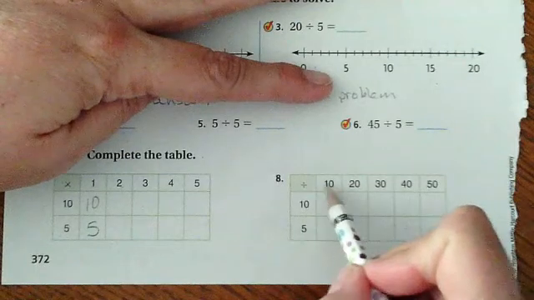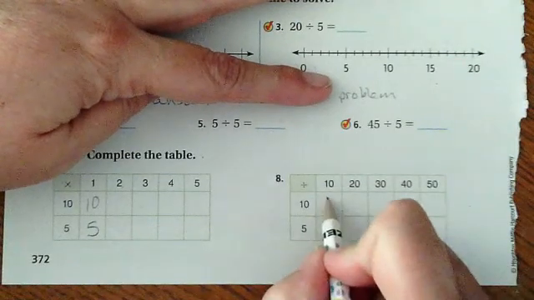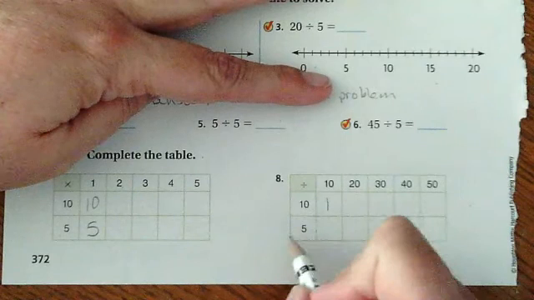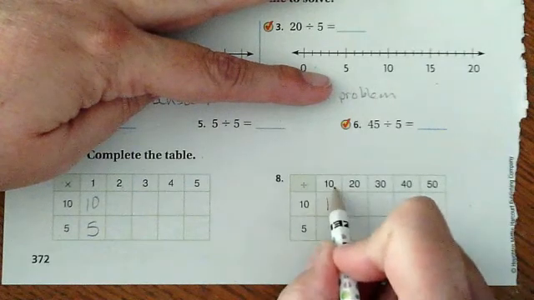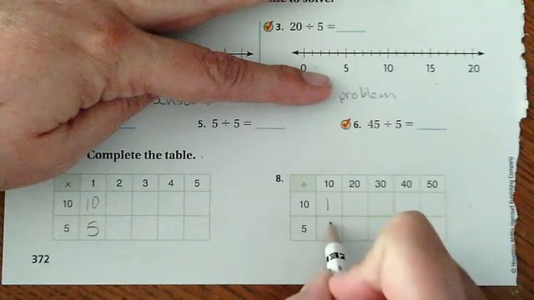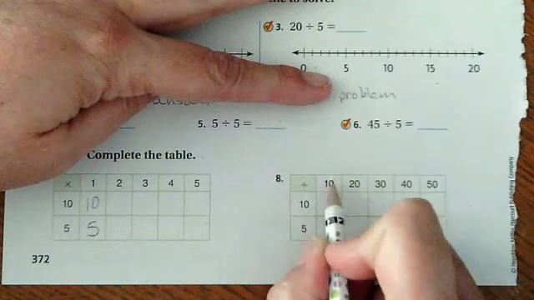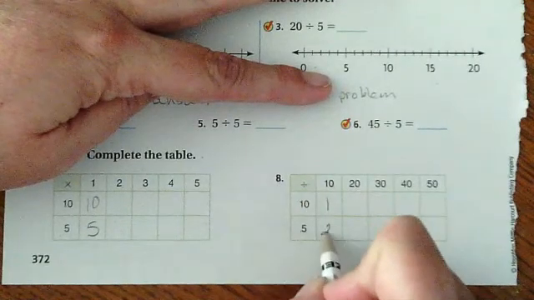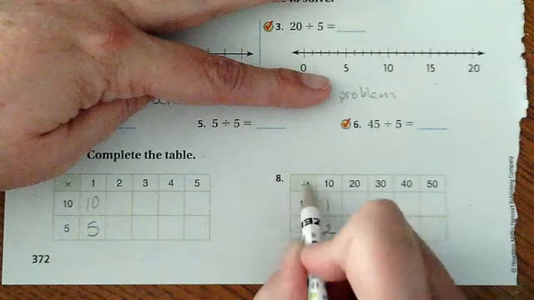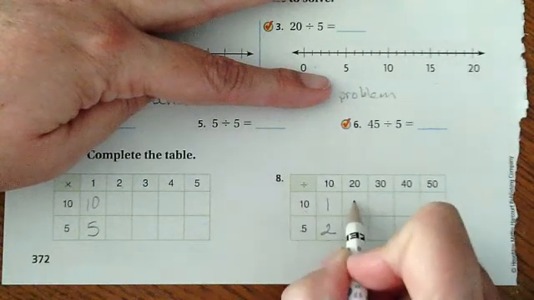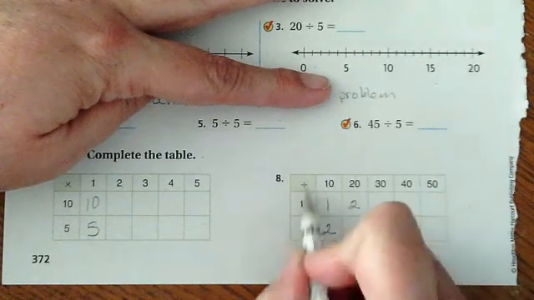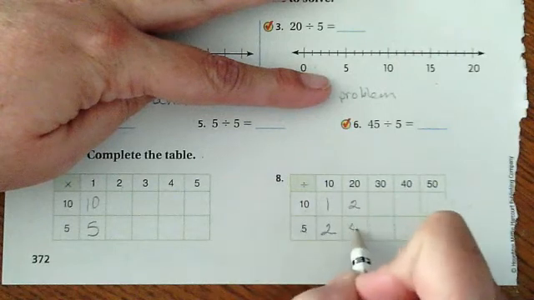So 10 divided by 10 equals 1. 5 divided by 10 equals, I think I said that wrong. 10 divided by 5 equals 2. 20 divided by 10 equals 20 divided by 5 equals.